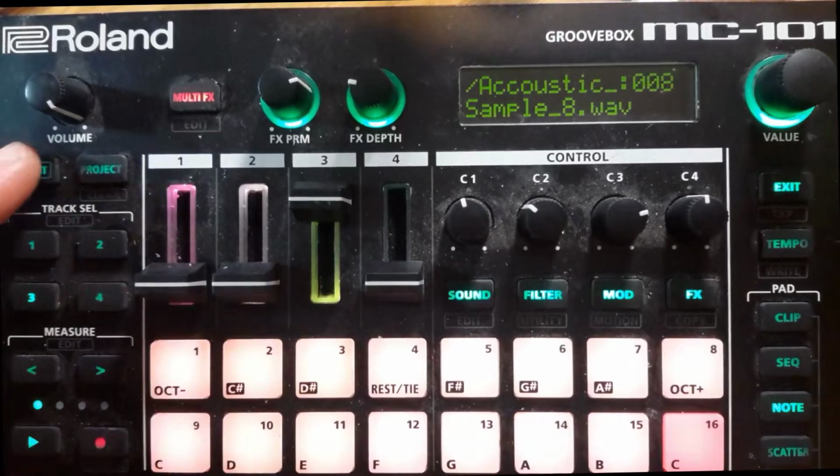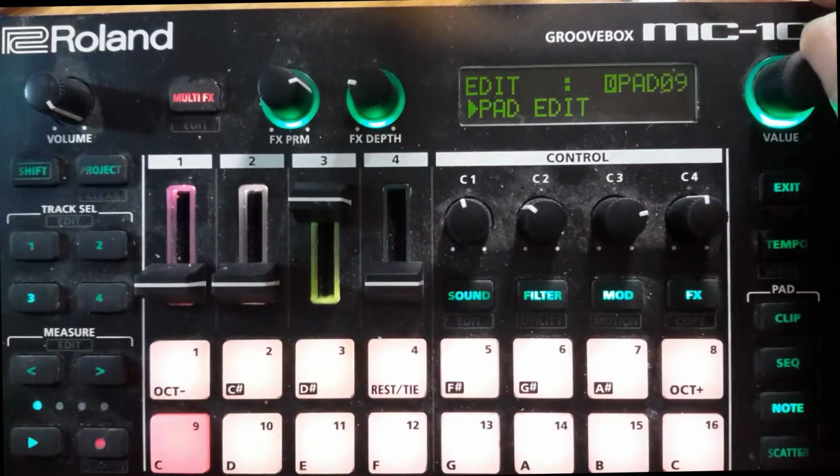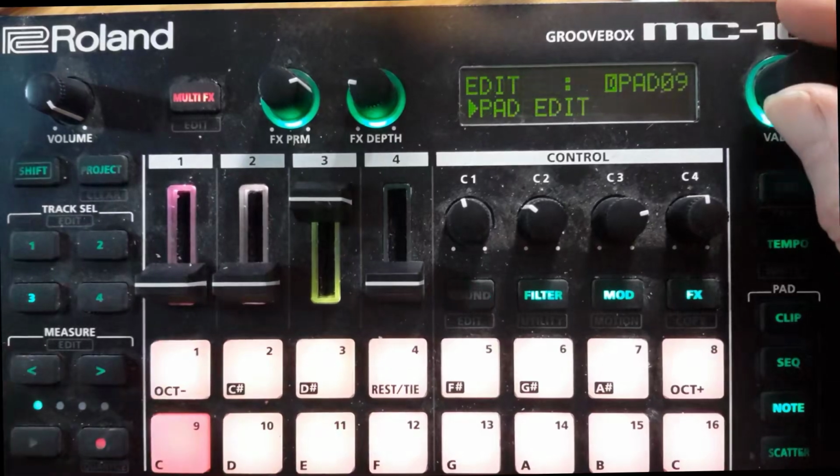The next most important thing in setting this up is to select mute groups. So once again you press Shift and one of the pads that's got your samples on, and you scroll through until you get to pad edit. Once you've selected pad edit by clicking on the value dial, you scroll up until you get to mute group.